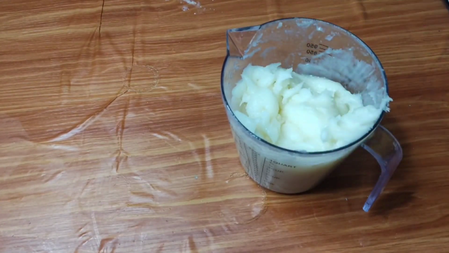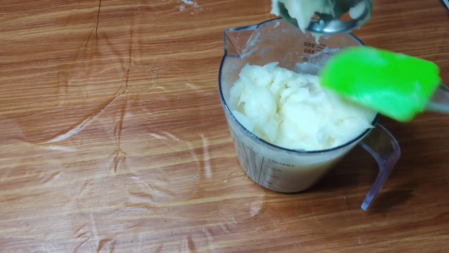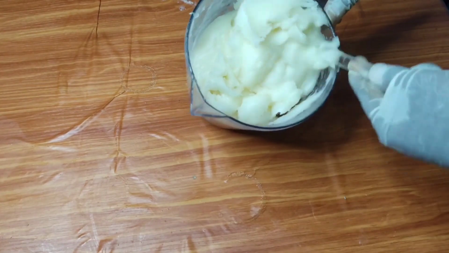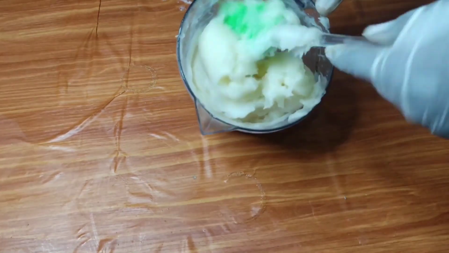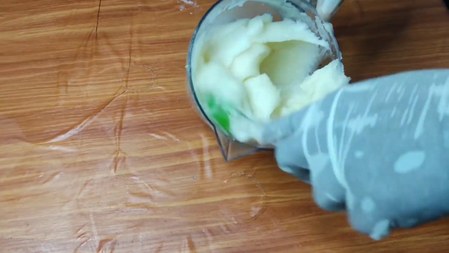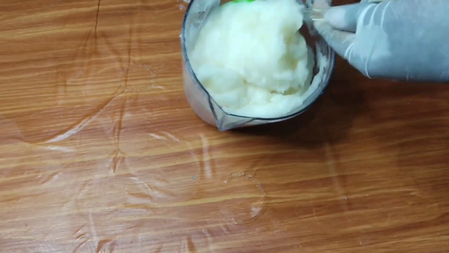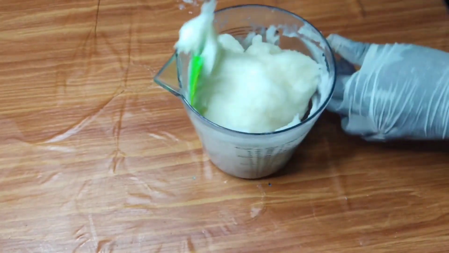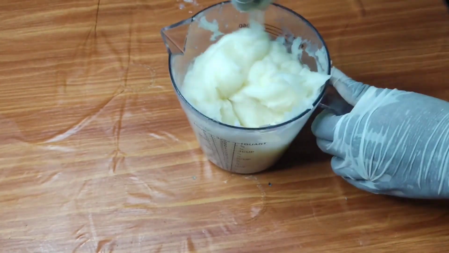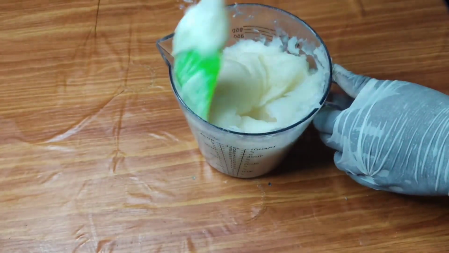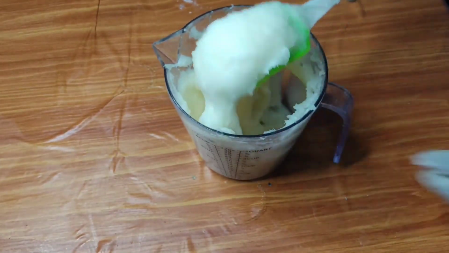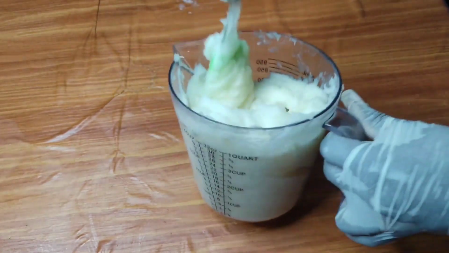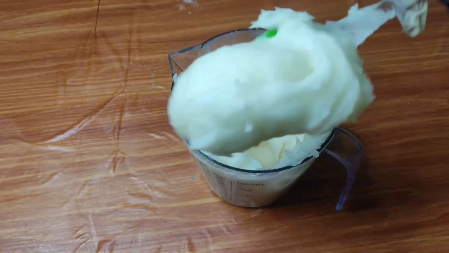Okay, so the first phase has finally come to an end. My batter has thickened up nicely into the way I want it to be. At this point you cannot stick blend it, so the only thing you can do is to stir it with your spatula, and it's already well mixed at this point. I'm just trying to blend it nicely and evenly, but this is a very, very beautiful whitish butter. Looks like ice cream, right?